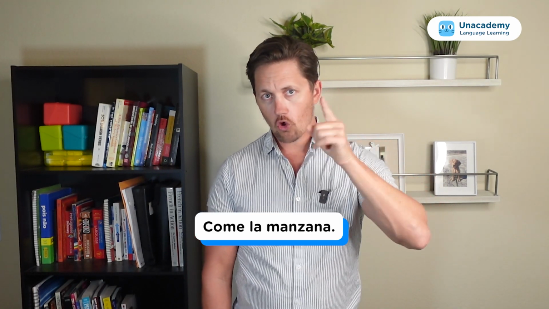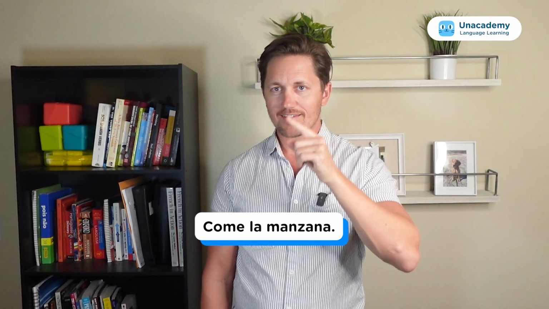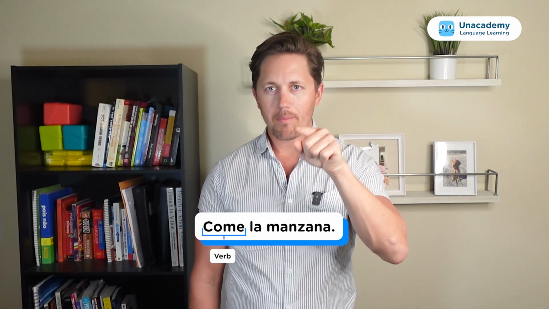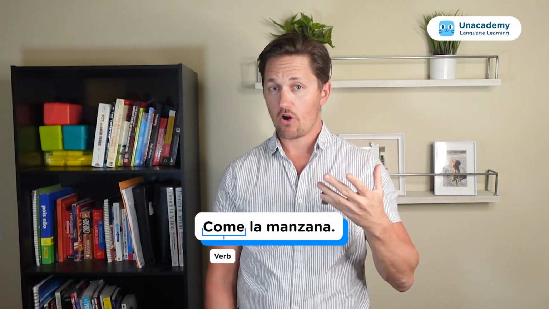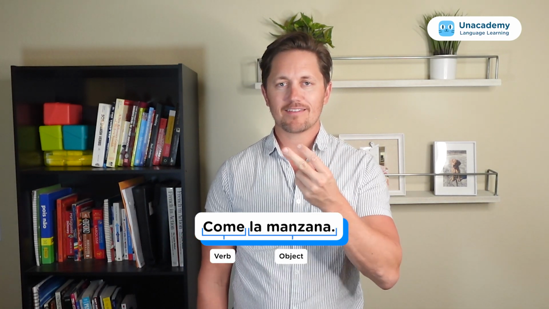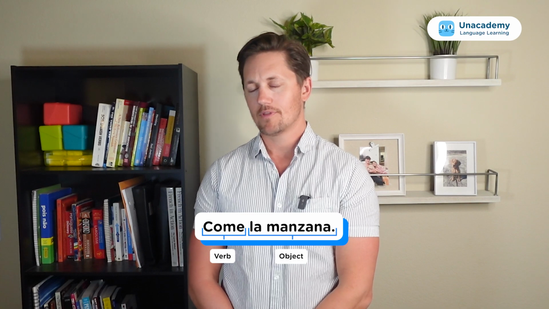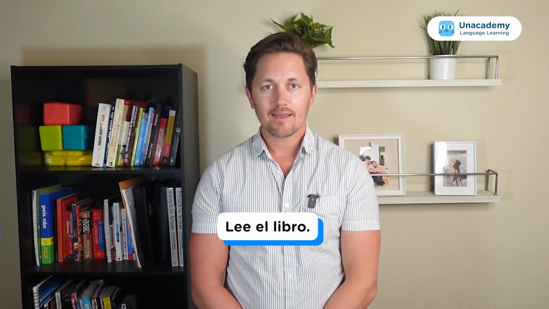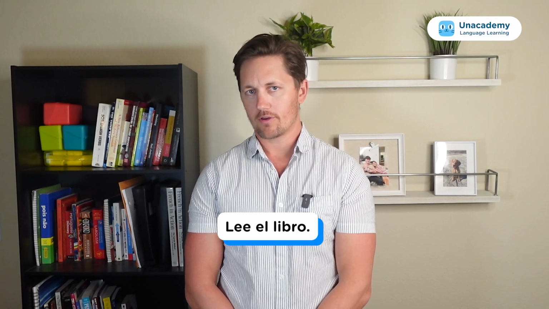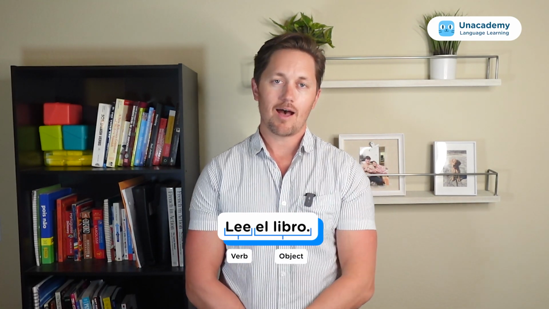Imperative sentences are used to give commands or requests. Here are some examples. Number 1. Come la manzana. Eat the apple. Come is the verb, the imperative version of the verb. La manzana is the object. Okay? So, verb, object. Lee el libro. Read the book. Lee is the verb. El libro, object.